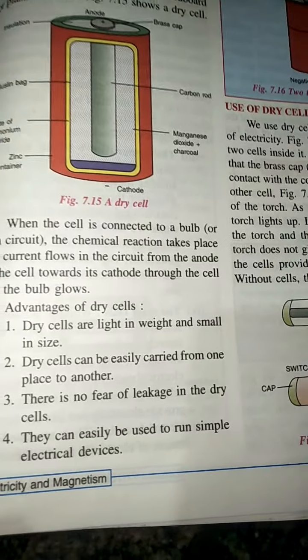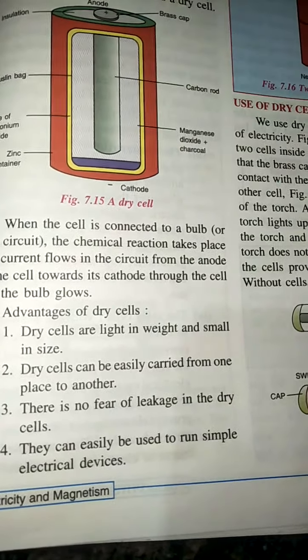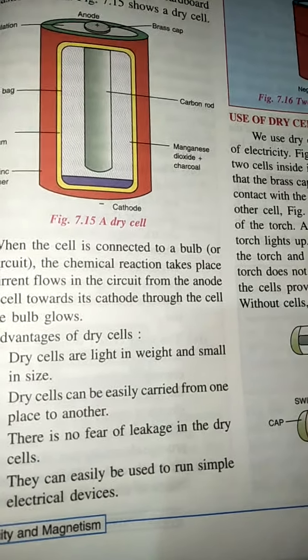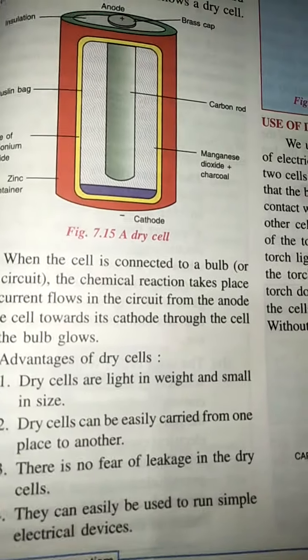They can easily be used to run simple electrical devices. You can use them to run simple devices. Okay class.